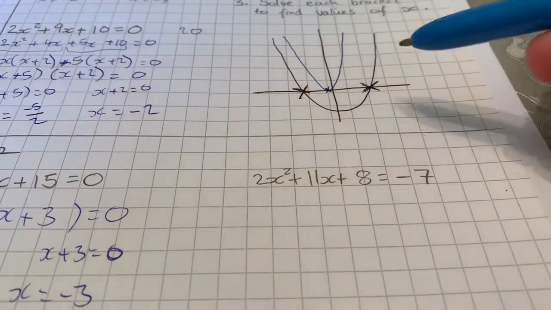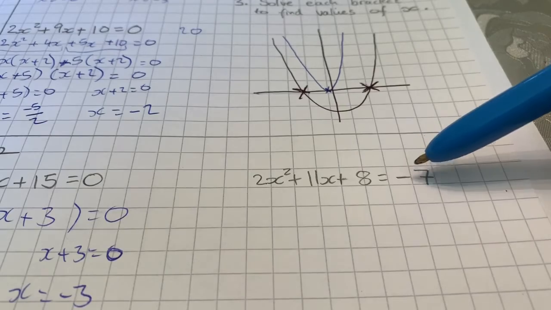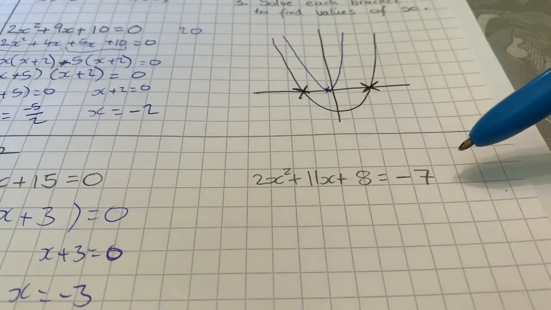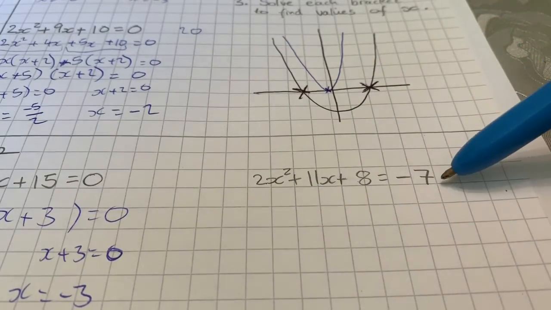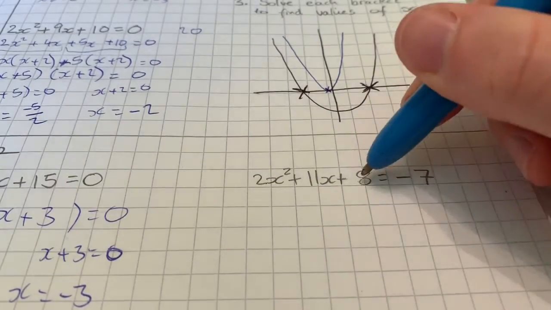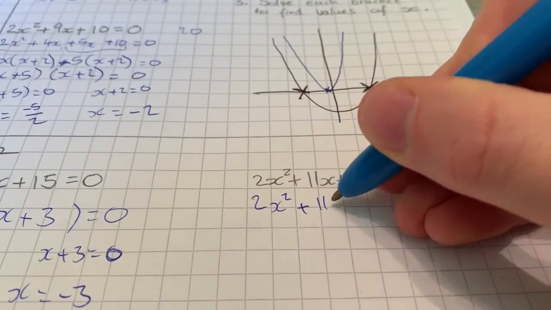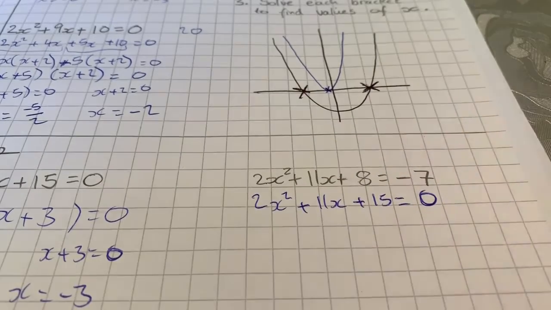Second one here. 2x squared plus 11x plus 8 equals minus 7. Now we want to make this equal 0, because it has to be ax squared plus bx plus c equals 0. So get that over to here, so it becomes 2x squared plus 11x plus 15 equals 0.